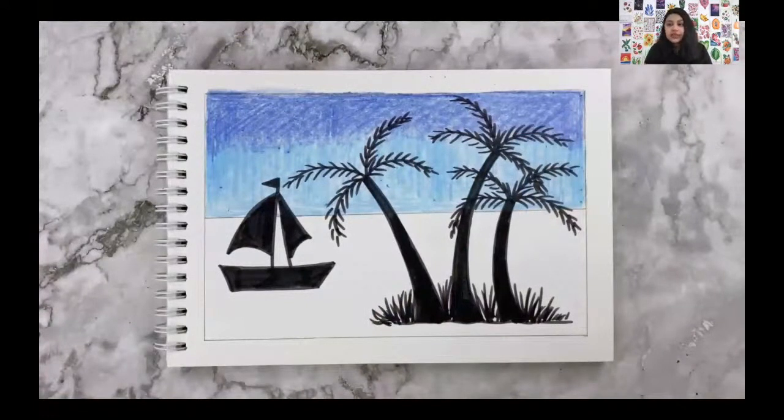Now, the next thing that we're going to do is move on to a reflection for our boat as well as our trees. And then we're going to do the same color scheme that we did on top at the bottom as well. This is going to be the reflection of the sky onto the water, so that's why it's the same color scheme.